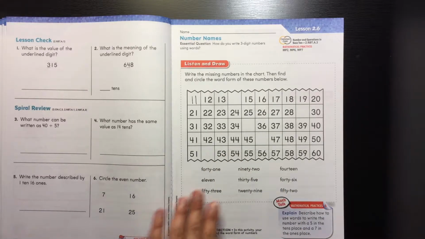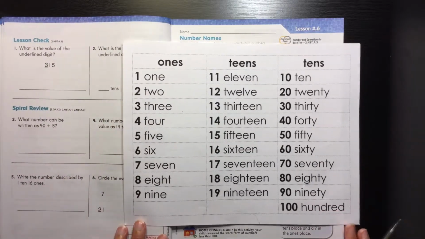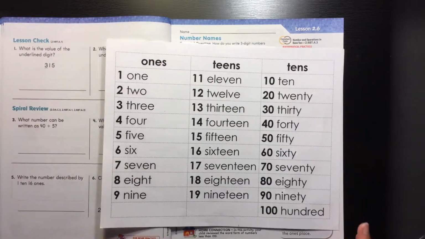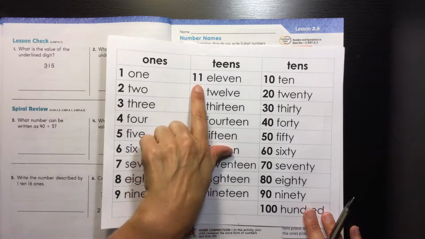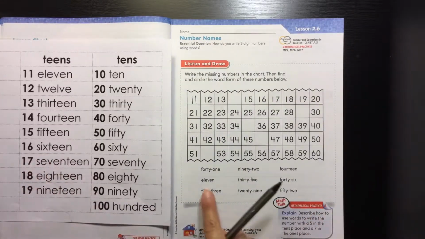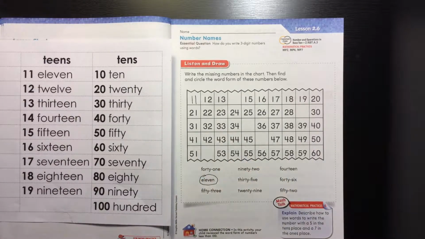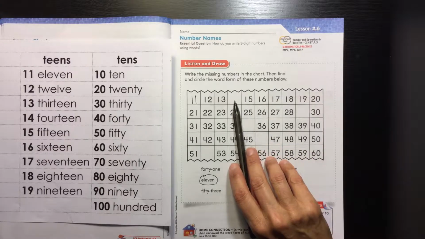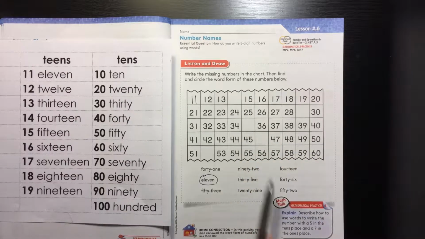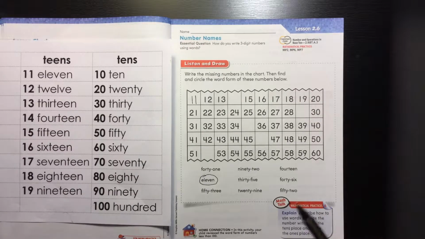And then if you go down here to the bottom, remember that we have our poster and our mini posters hung up. If we go and we find the number 11, we know that this is how you spell 11. So we'll go down here and find the word 11. I'm going to go ahead and give you some time to fill in each number, and as you find the number, go down and circle it, and then find the next missing number. Go ahead and pause the video to do that.